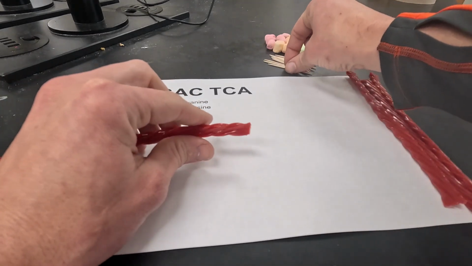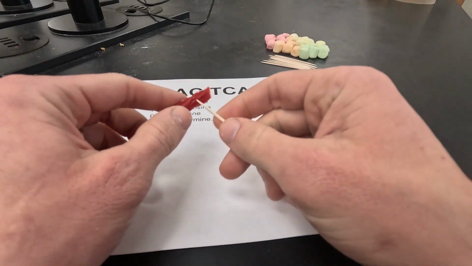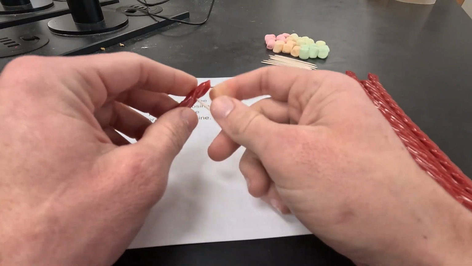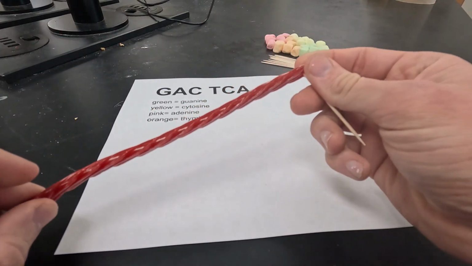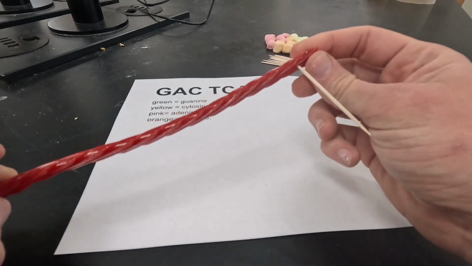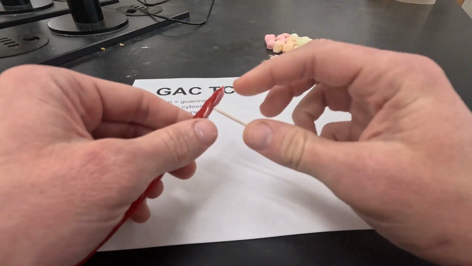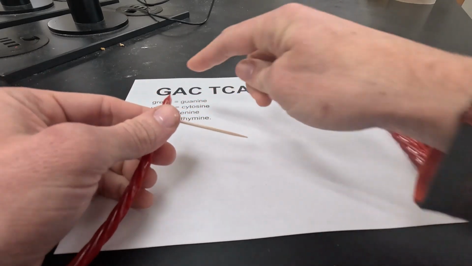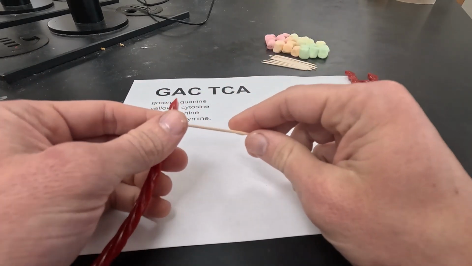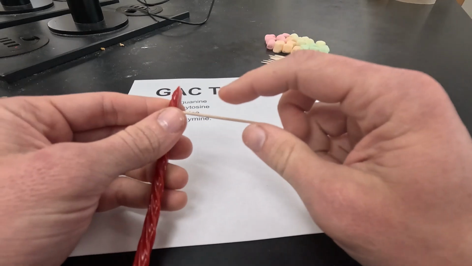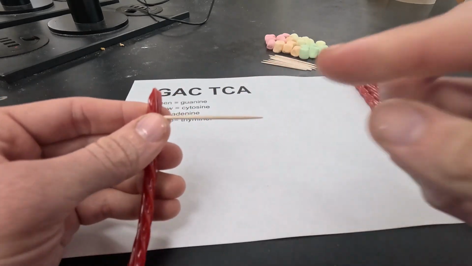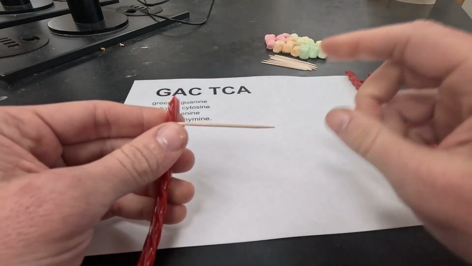So we're going to start by just taking a toothpick and putting it into this piece of licorice. This licorice is going to represent our backbone, our phosphate and our deoxyribose, making the backbone of our DNA structure. Then in the middle, we're going to have our nucleotides, G, A, C, and T, which are our different nucleotides, and they're going to go on this toothpick and be represented by the different color marshmallows.